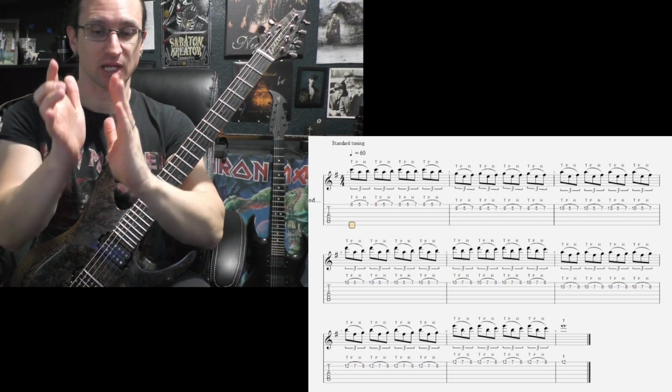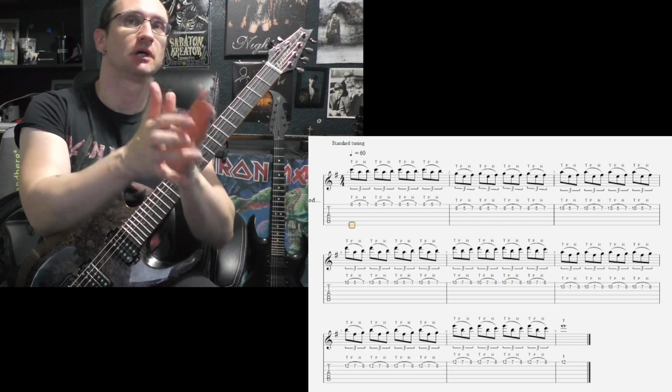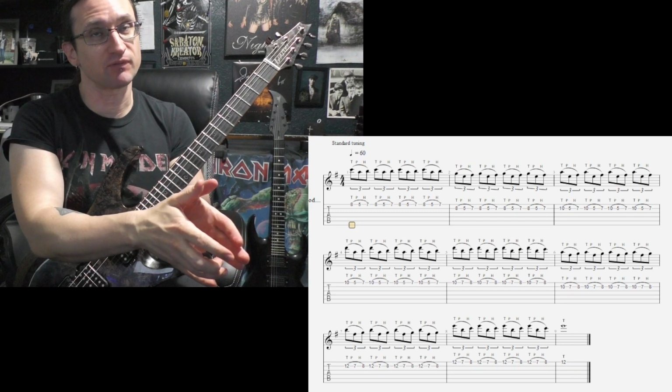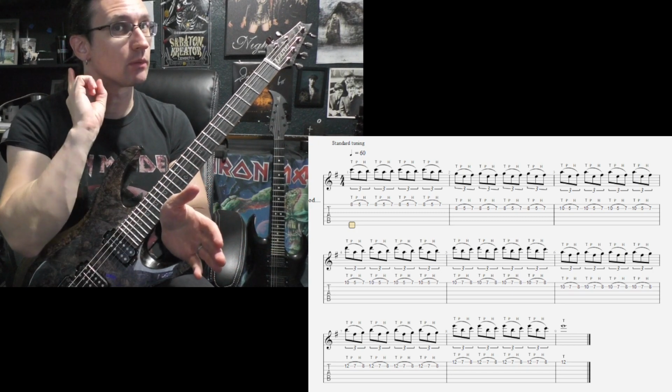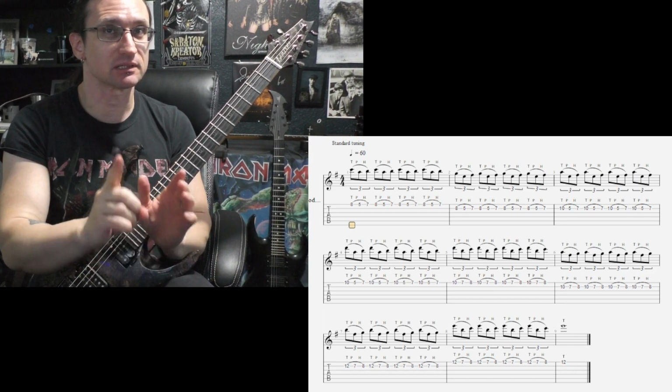So, half step below the root note gives you the note name of the 7th interval. If you go down a whole step from the root note, you get the note name of the flat 7, or minor 7 interval, of the root note. Hopefully that makes sense. If you have questions, let me know.